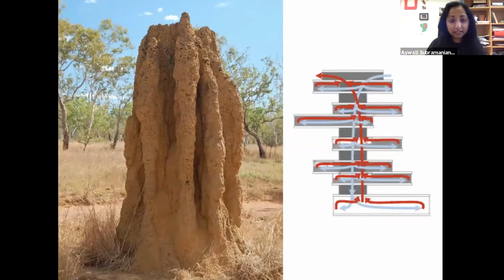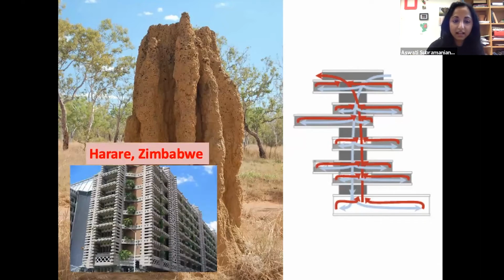We also see these sort of designs, biomimetic designs, in architectural spaces. So in Harare, Zimbabwe, there's a mall that has been designed using the structure of anthills. And this is a beautiful inspiration because this mall that you see in the image does not use air conditioning.